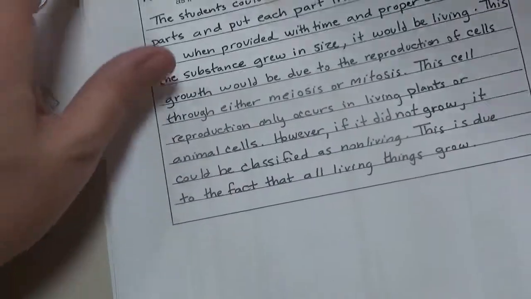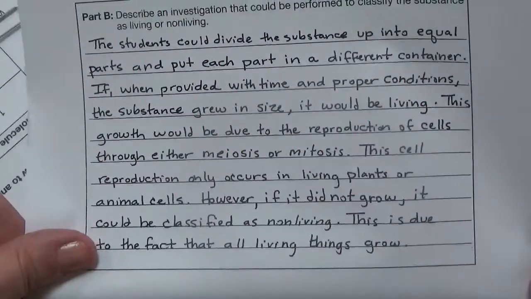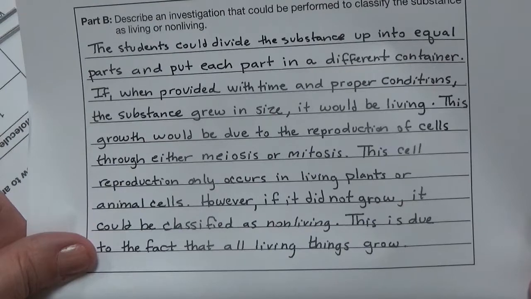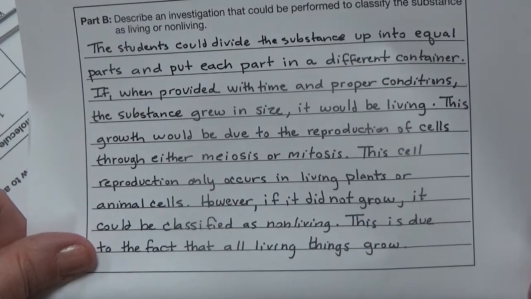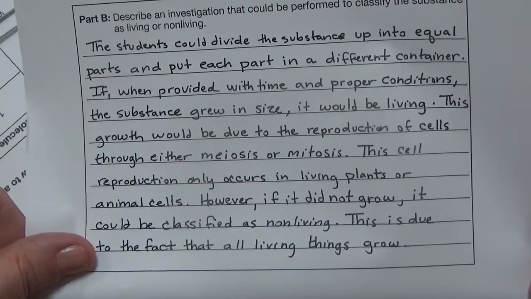How could they do an investigation that could be performed? The students could divide the substance into equal parts, put each part in a different container. When provided with time and proper conditions, if the substance grew in time, it would be living. This growth would be due to the reproduction of cells through either meiosis or mitosis. This kid's an overachiever, but that's fine.